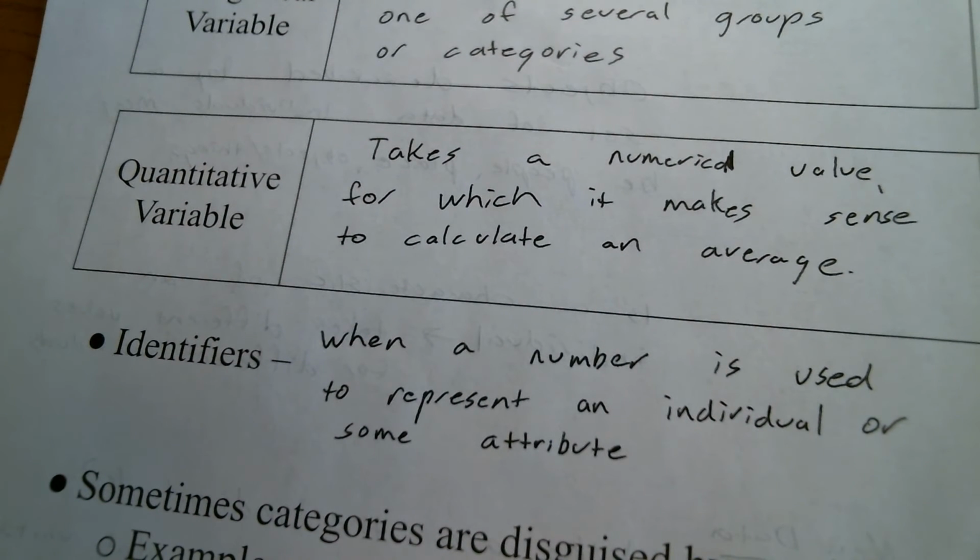All right. So sometimes you can code things with numbers. I could say, all right, anybody with brown hair is a 1, anyone with black hair is a 2, anyone with red hair is a 3. But again, that doesn't turn something into quantitative data just because I put a number on it. You still have to ask yourself what is the nature of that variable they're measuring, and is it a categorical situation or a quantitative situation?